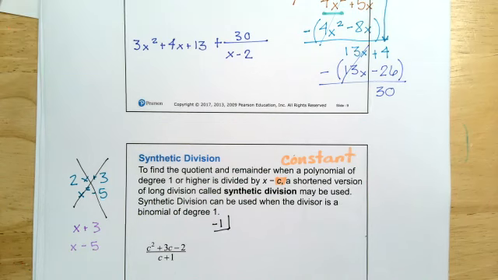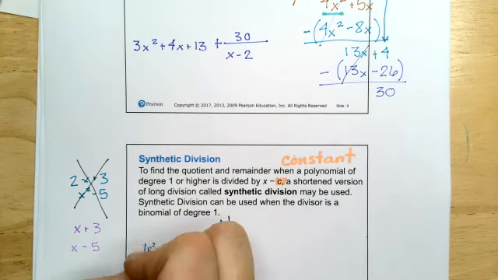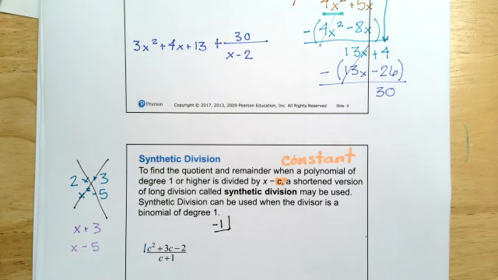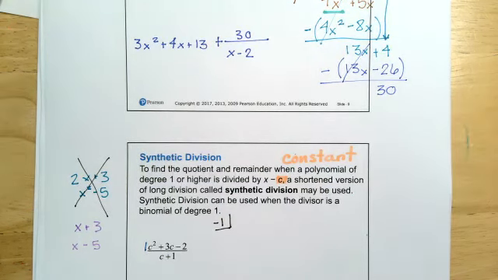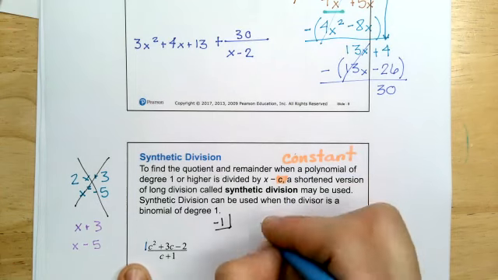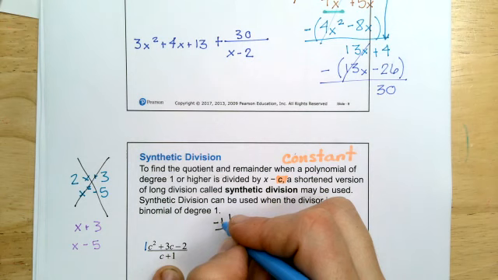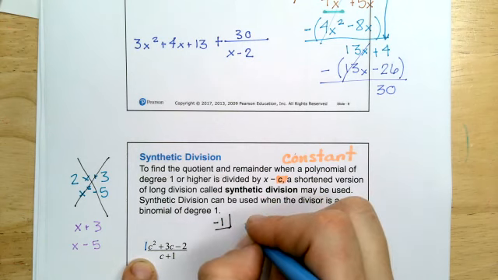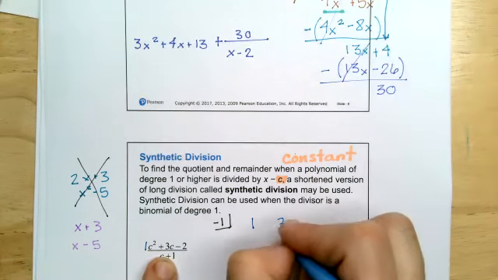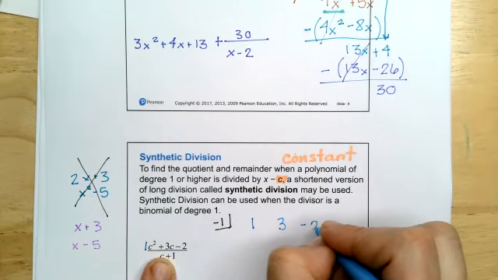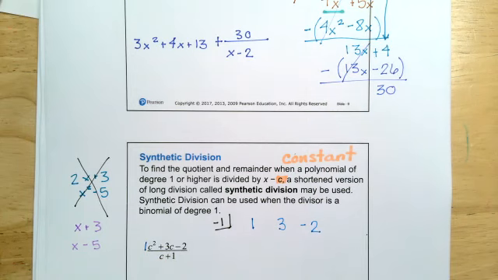Okay, look at this. This is 1c squared plus 3c minus 2, right? So we're going to leave it out. Leave out the c or leave out the x. So we switched that to its opposite. We're taking this, we're calling it 1. We're calling it a positive 3, and we're calling it a negative 2. Okay, this is how you set up synthetic division. I left out the c, I left out the x.